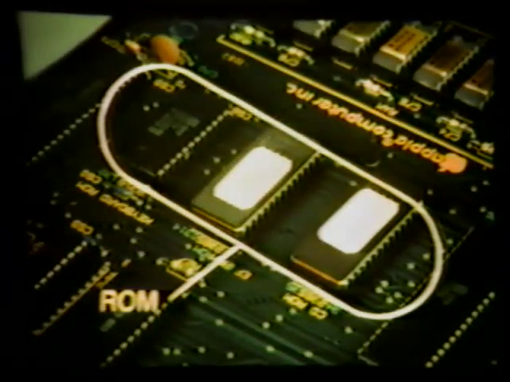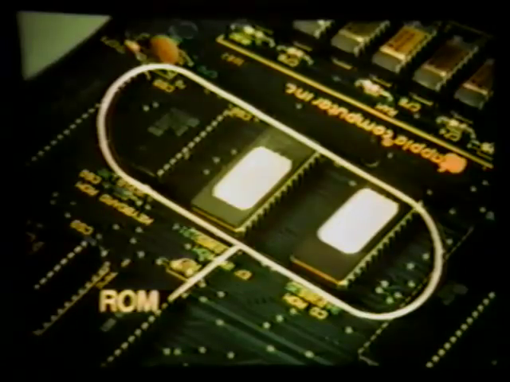Here is another important set of chips, read-only memory chips, or ROM for short. They are different from RAM chips because information stored in ROM is permanent. It is still there when the power is off. ROM contains, among other things, the special instructions which let the computer test itself. ROM also contains the code for the AppleSoft Basic Programming Language, which we'll talk about later.